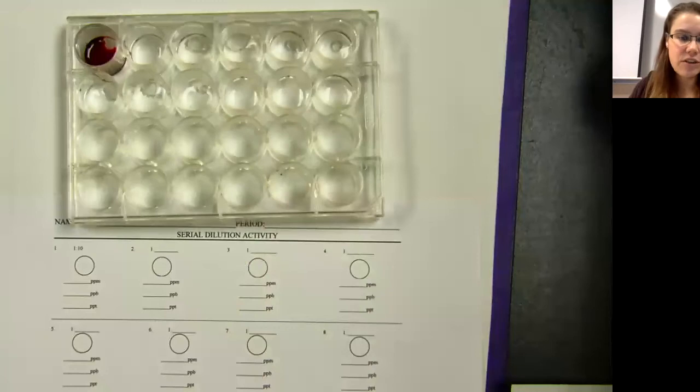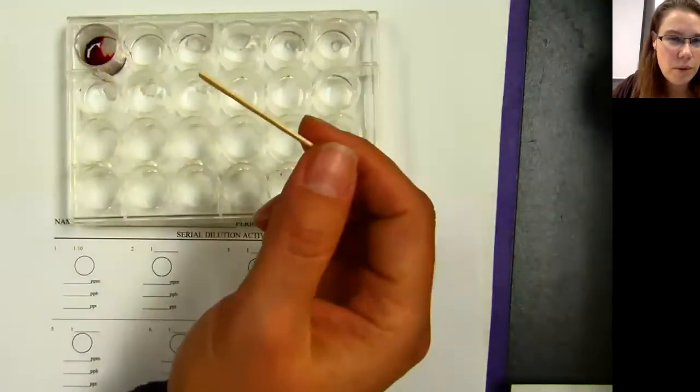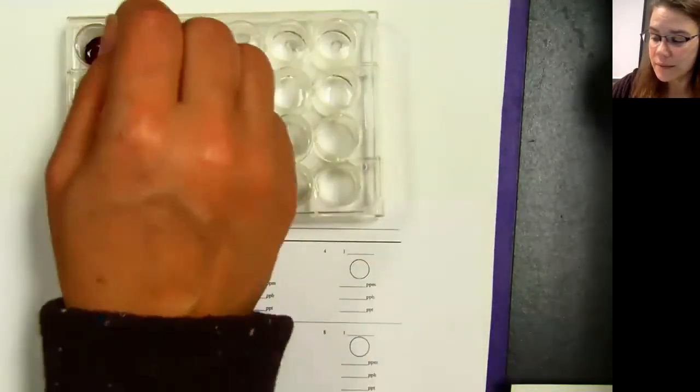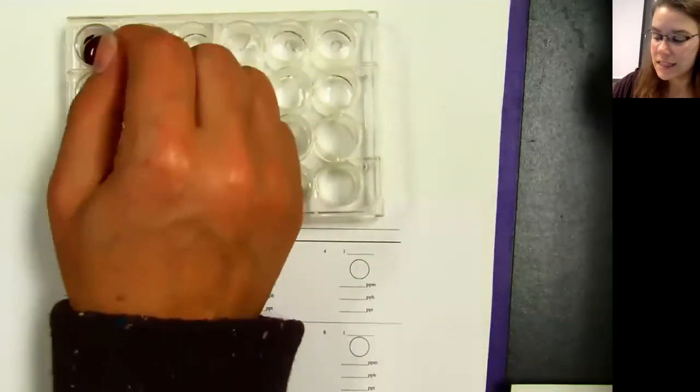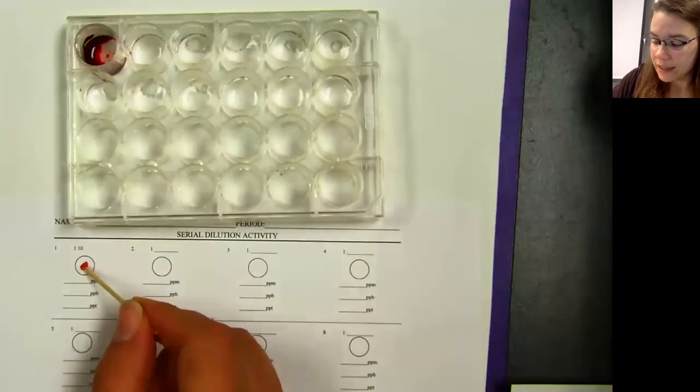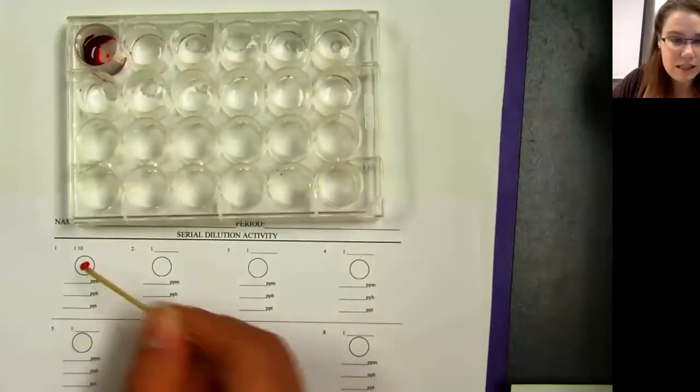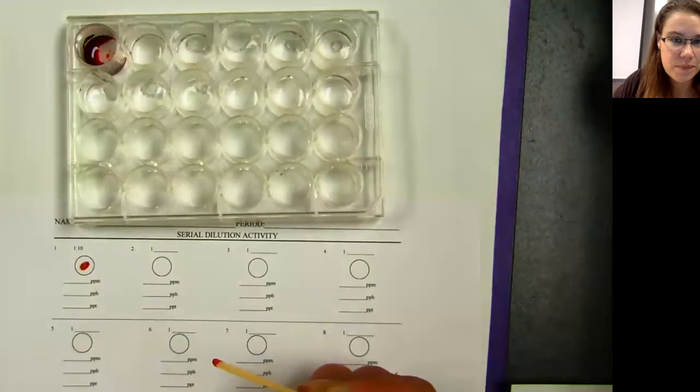We're going to consider that a 1 to 10 ratio. I don't know if it really is true, but we're going to just use that for this lab. You're going to take one end of a toothpick and get a little bit of it and smear it into that first circle. That's a 1 to 10 ratio.